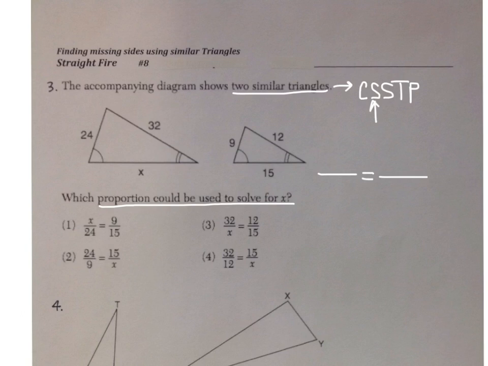Let's take a look at each of the choices. The very first choice has x over 24. So the person that did that did the longest side over the shortest side. So the second fraction should be the longest one over the shortest, and it's not. It's backwards. So these two should have been switched. So it's not the right choice.